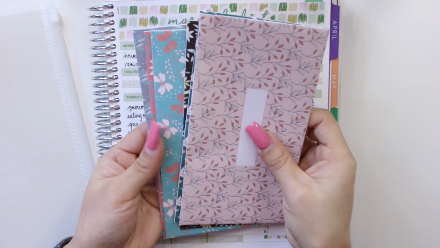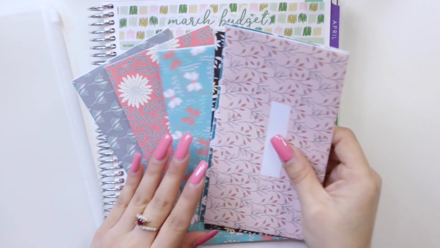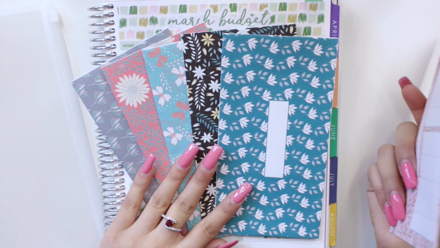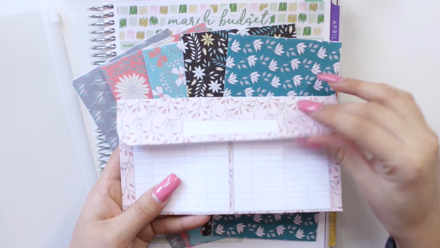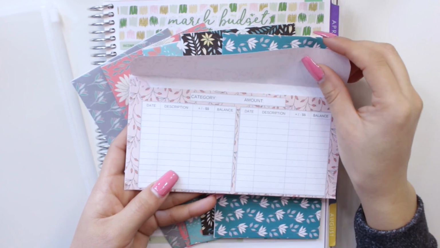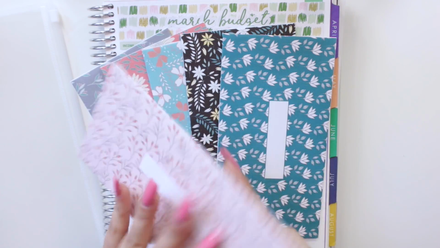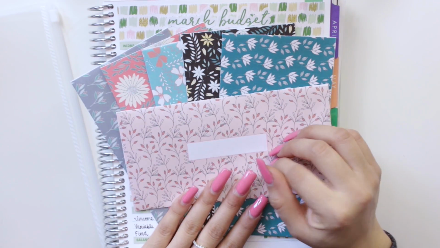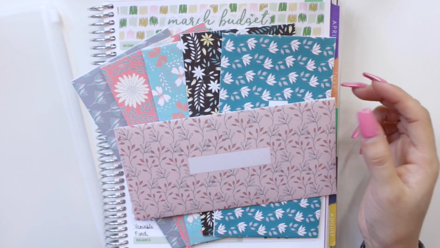As you guys know, these are the cash envelopes that I'm going to be using for today, and they are the same exact ones that I used last month. Obviously, I just reprinted them. If you guys did not check out last month's cash envelope stuffing video, then you wouldn't know, but these are actually from the Budget Mom online. I absolutely love the Budget Mom and her cash envelopes.